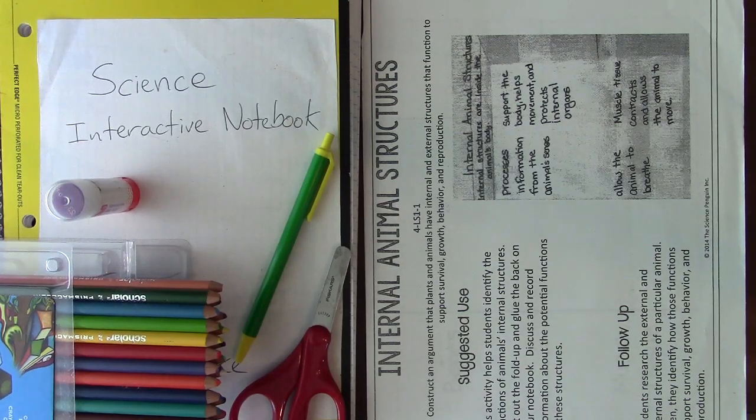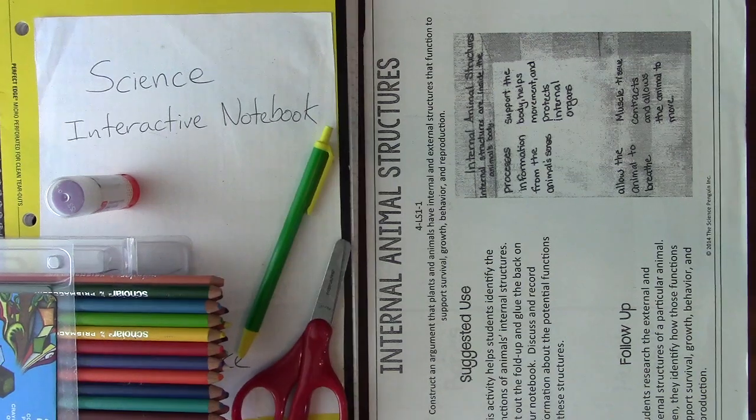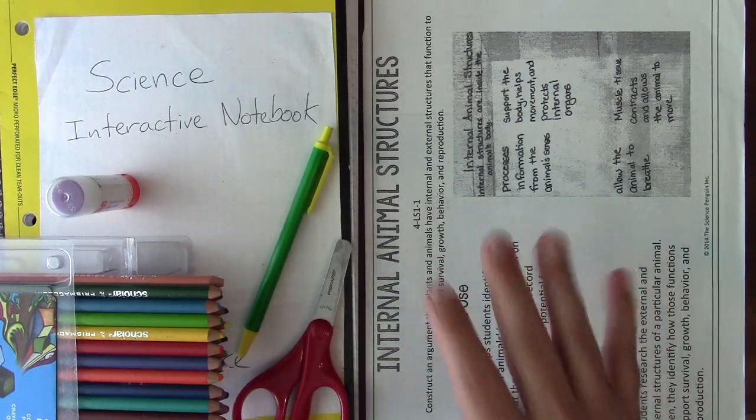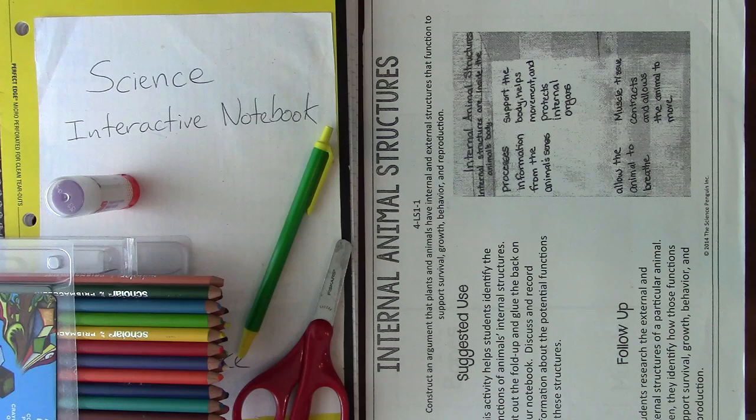Today we will be continuing to look at animal structures, the things that basically help animals survive, all different types of animals, the things that support them in their ability to continue living, find food, find mates, and continue to exist as a species.